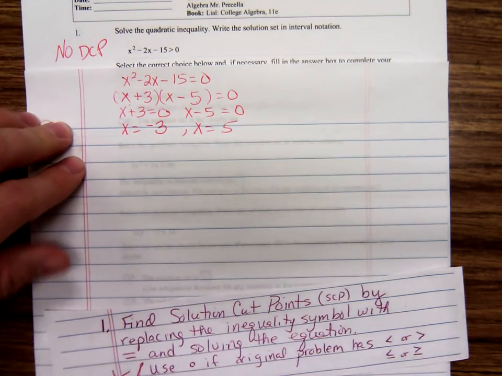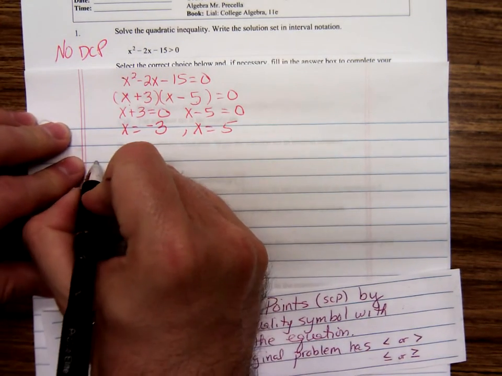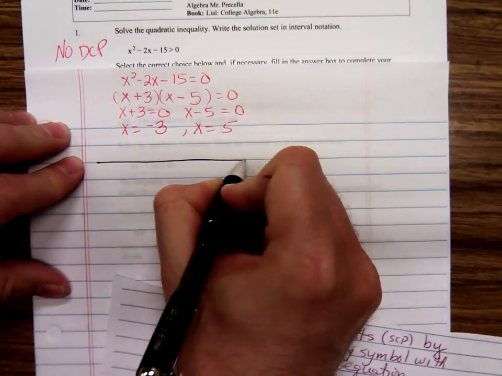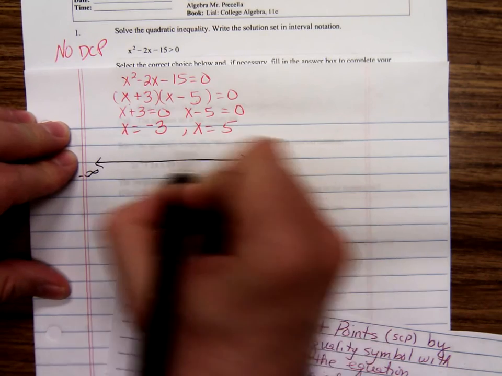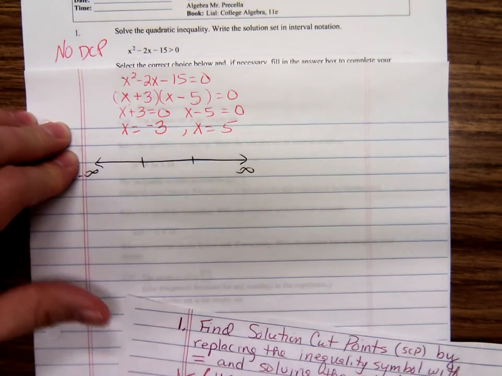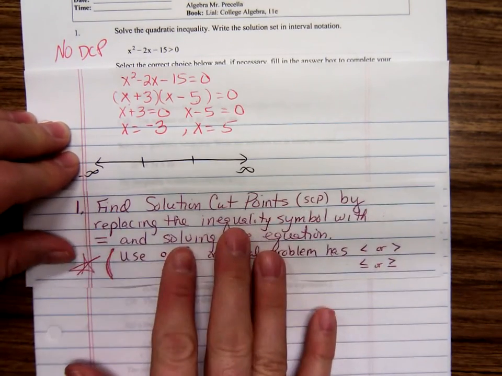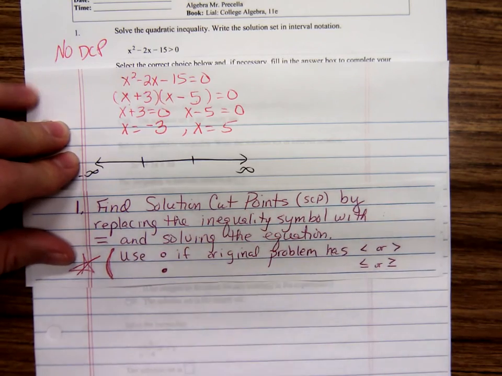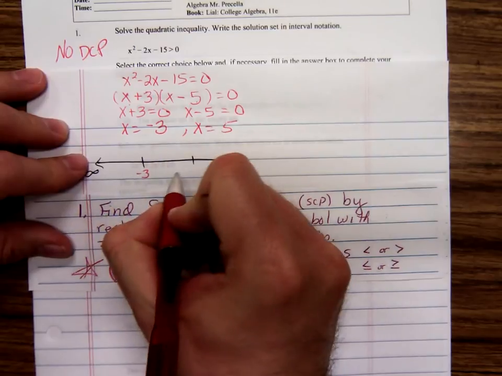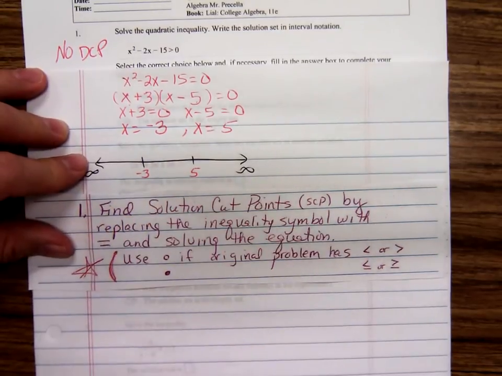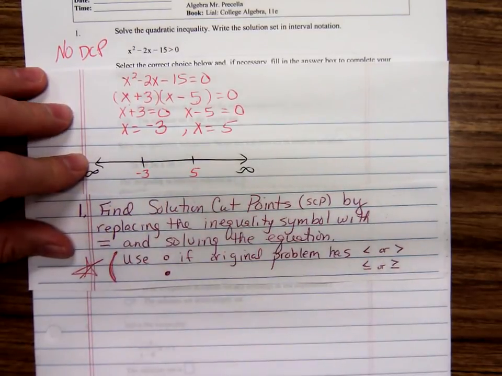Draw a number line, and make sure that you're labeling these numbers in the correct numerical order. And you know, what have I not done? Let me go ahead and decide. Since I'm about to label them, -3 would be to the left of +5. I need to know open or closed circle.